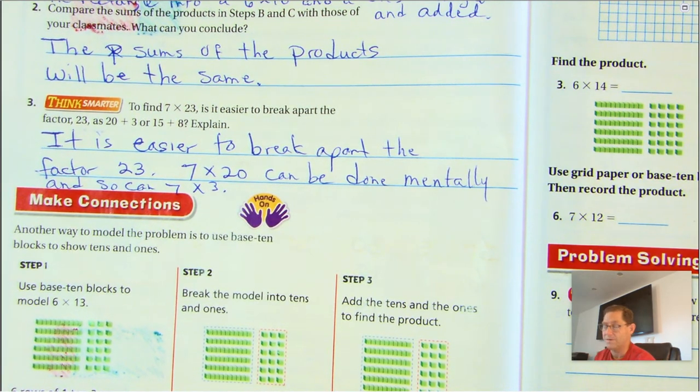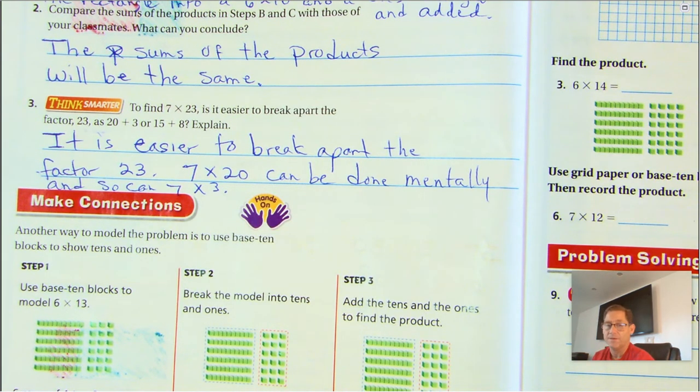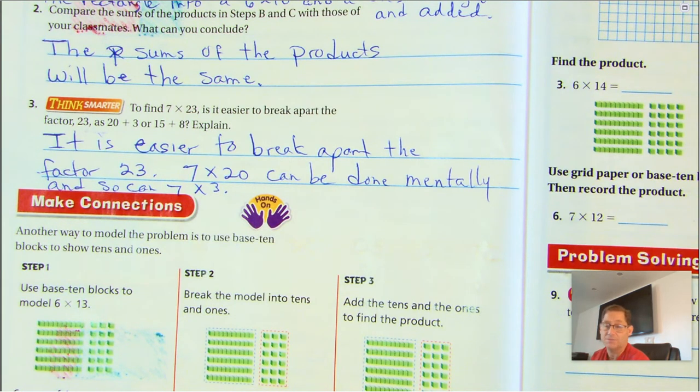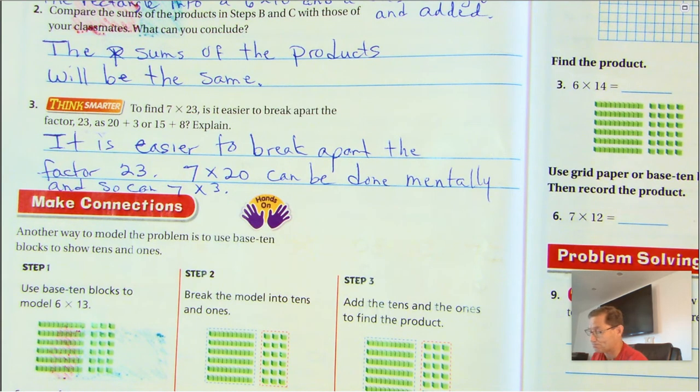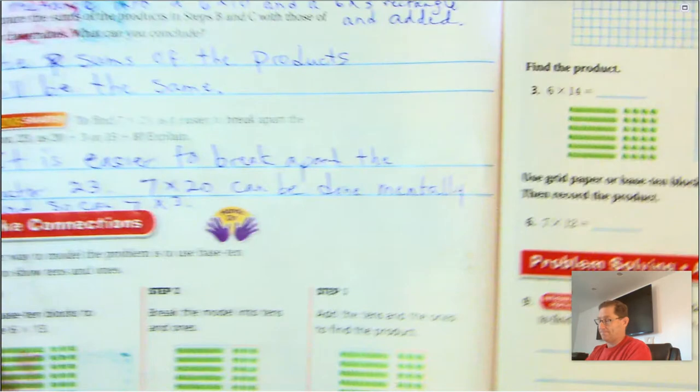Okay, some students may not be able to do 7 times 15 mentally in their heads, so it's a more challenging problem. But we know that 7 times 20 is just 7 times 2 gives us 14, and we can place the 0 from the 2 tens. All right, so that's one way. Okay, using a model, using grid paper, breaking it into smaller rectangles.